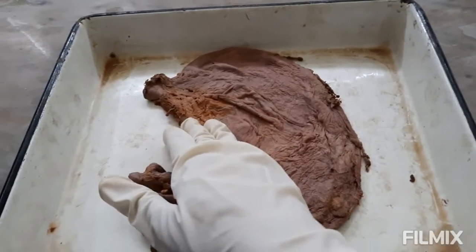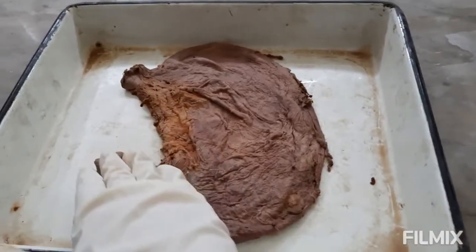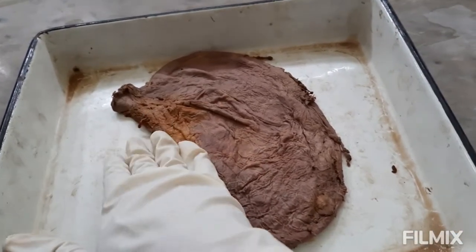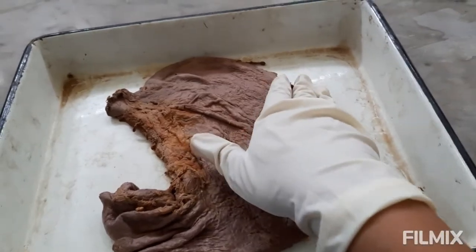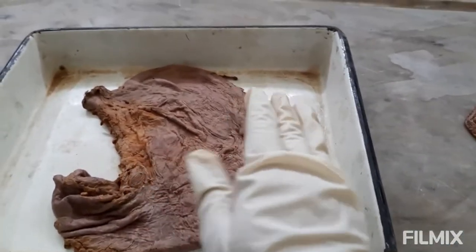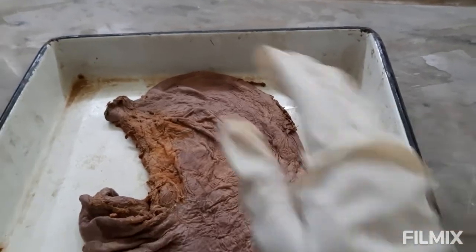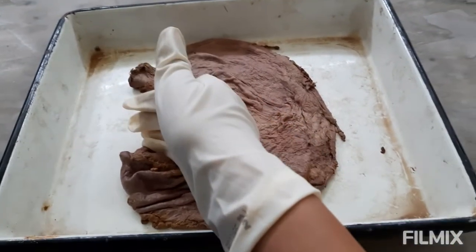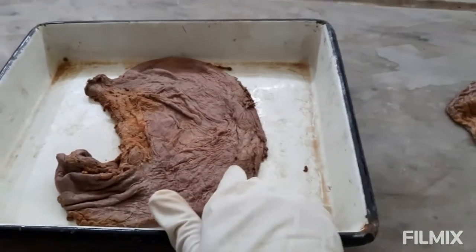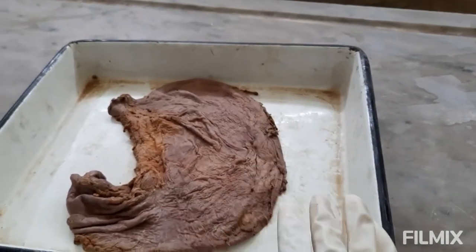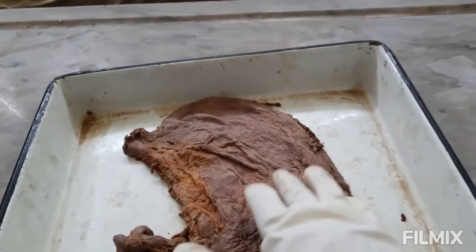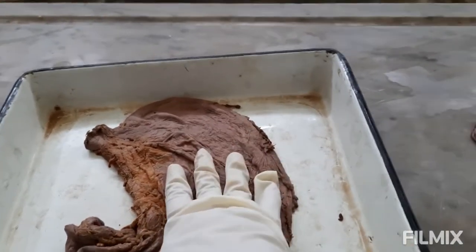Now the anastomosis between the left gastric artery and the right gastric artery takes place within the lesser omentum, and the anastomosis between the left gastroepiploic artery and the right gastroepiploic artery takes place within the greater omentum. So the lesser curvature is forming the right border of the stomach, and the greater curvature is forming the left border of the stomach.